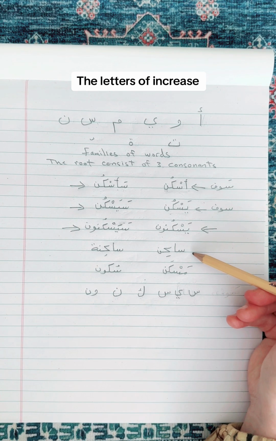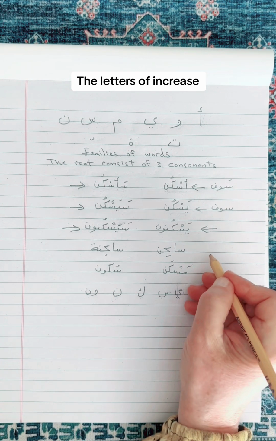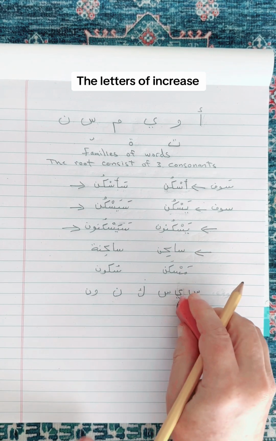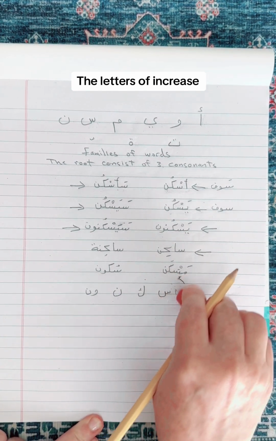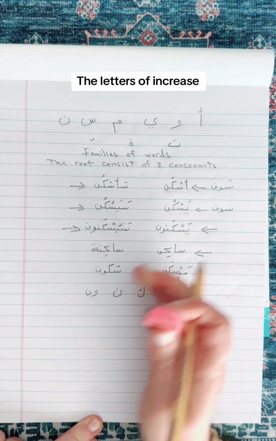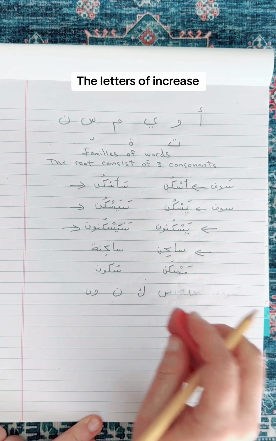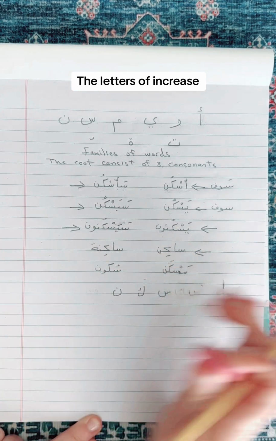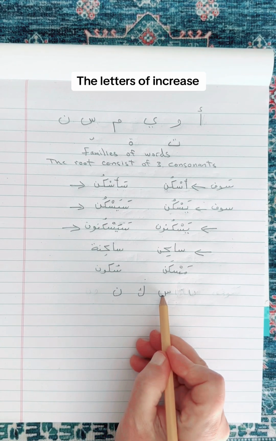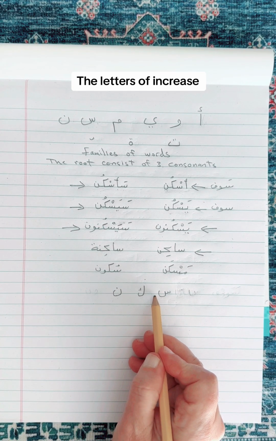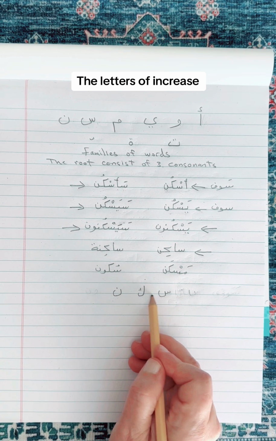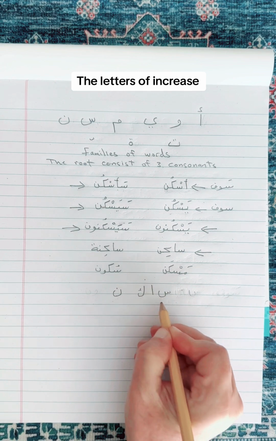Now to make this word sakin, which means resident or tenant, I add the letter alif as a long vowel after letter sin, so it comes between the three-letter root here.